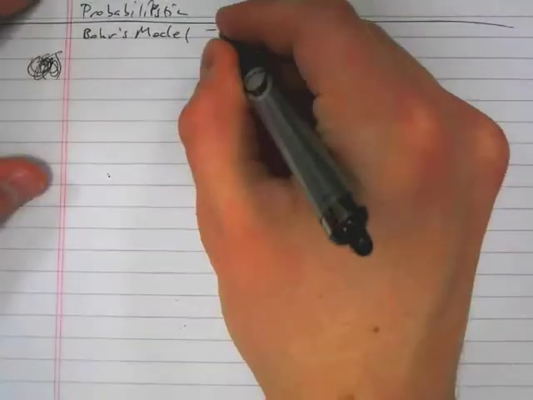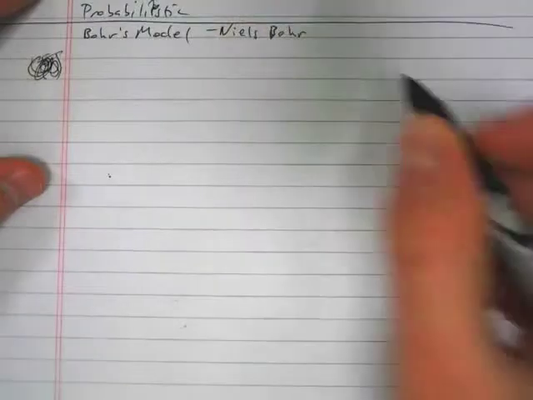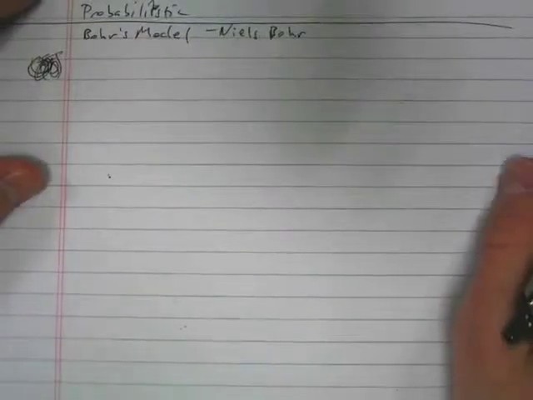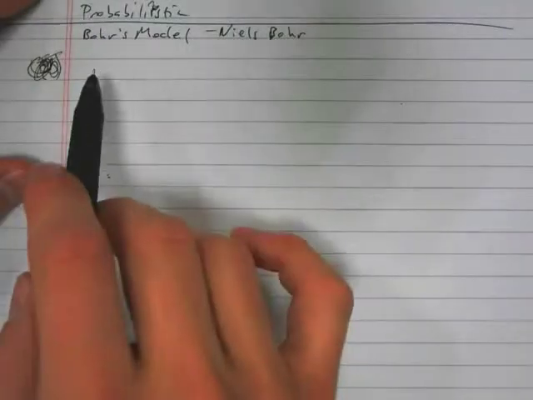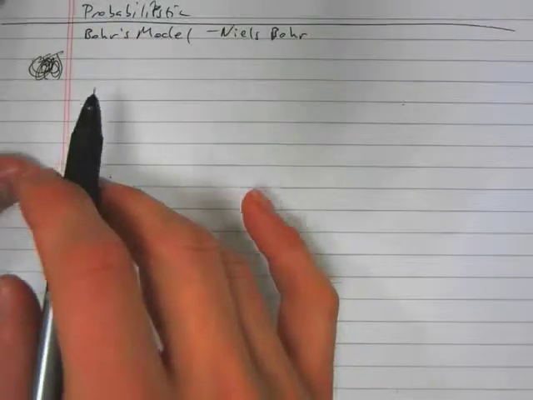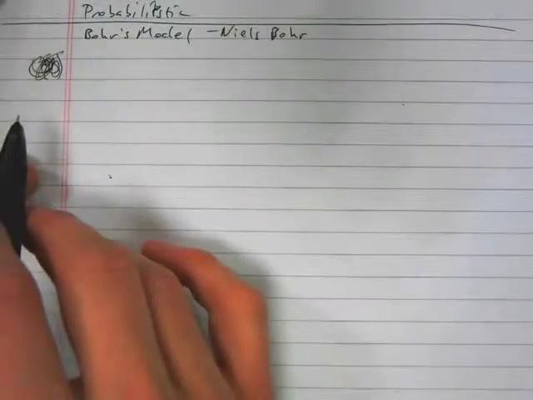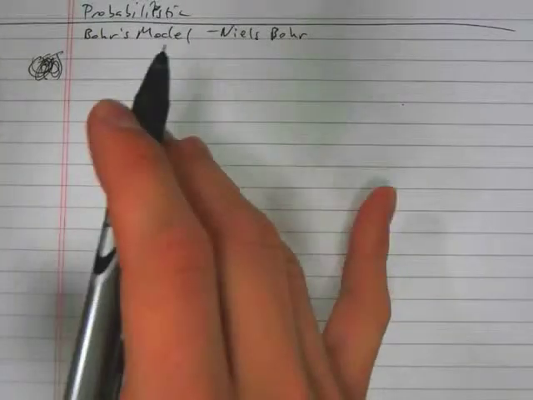Niels Bohr came up with a model for a hydrogen atom based on the emission spectrum of hydrogen. When energy is provided to a hydrogen gas, there were certain wavelengths of light that were emitted. And observing and studying that, he came up with his model of the atom.